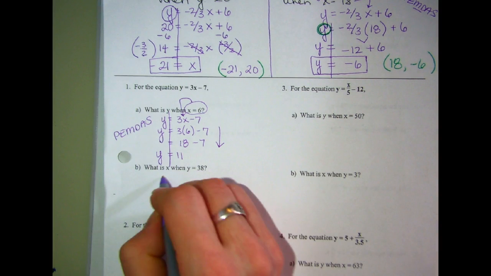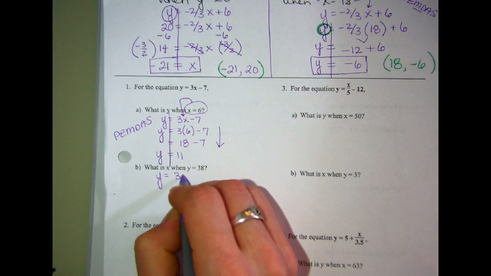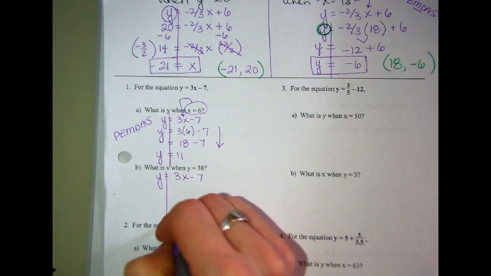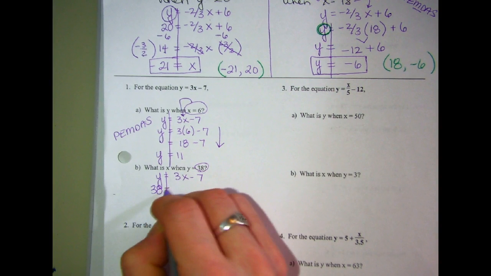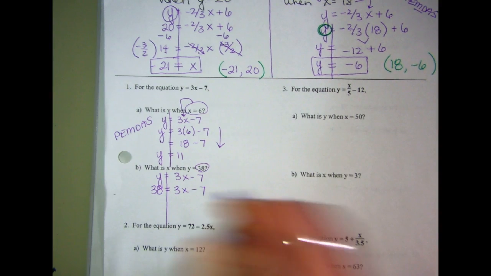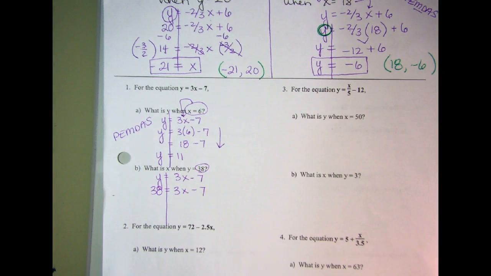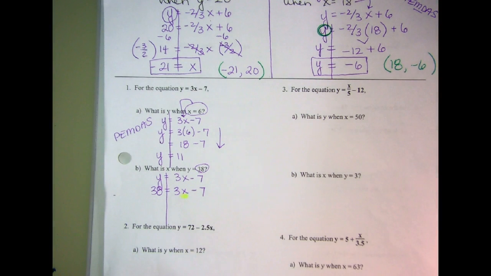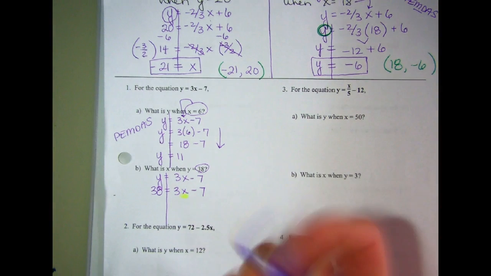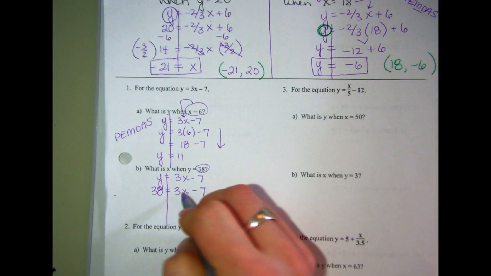Okay, what about when y is 38? All right, write your equation down again. 3x minus 7. Now plug this 38 in place of the y. So 38 equals 3x minus 7. Now find your variable. The variable here is mixed in. It's got other stuff around it.